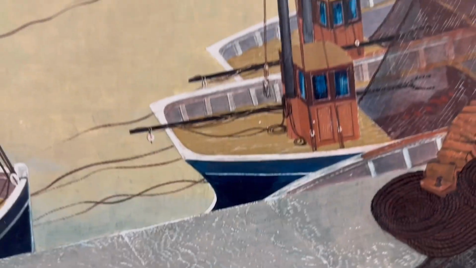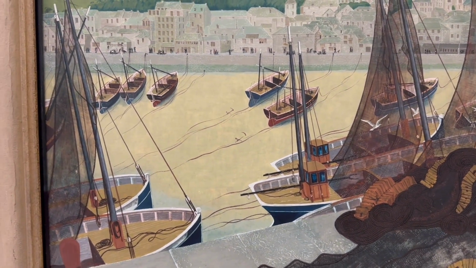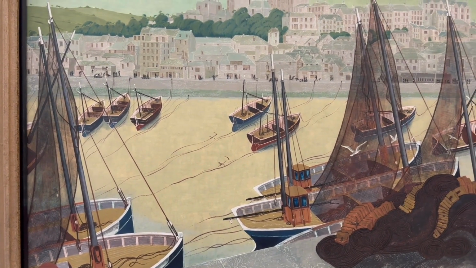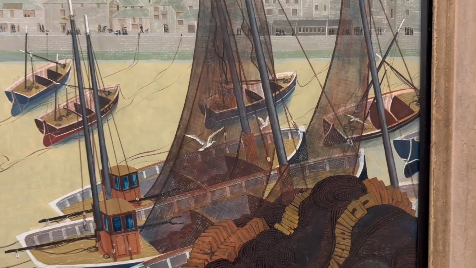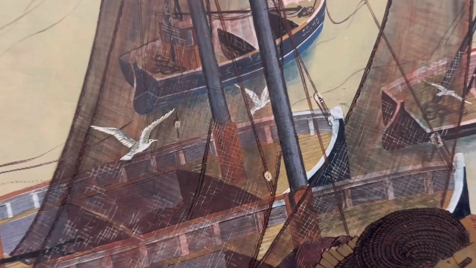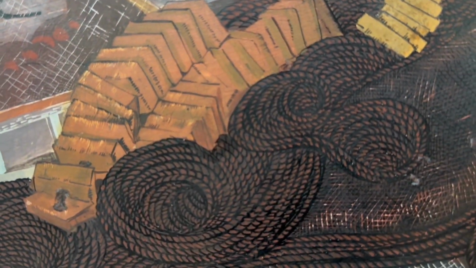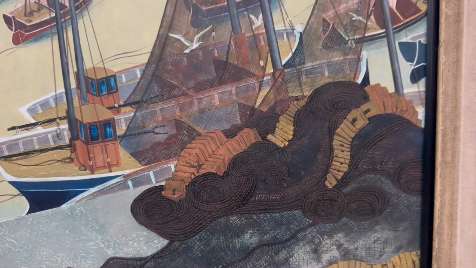And the other interesting thing about it is the use of the lines. We've got these beautiful curved calligraphic lines in the water, and then the lines of the rigging to contrast. Very nice shape design. And if you get close, you can see how the texture is created. I'm not quite sure exactly how he did it, but it's very, very decorative. Combination of decoration and painting. Really beautiful piece of work.